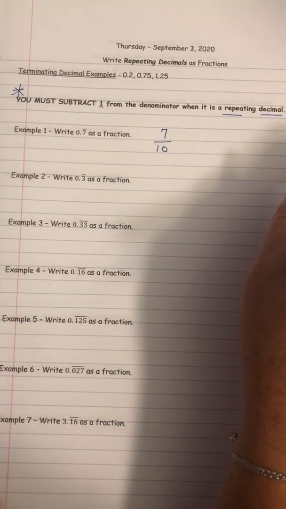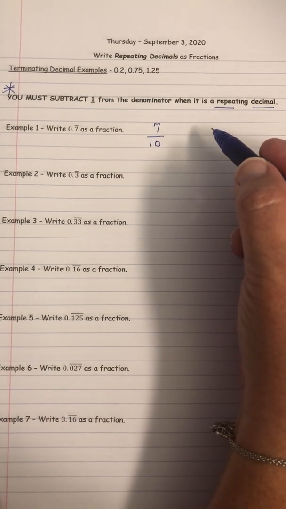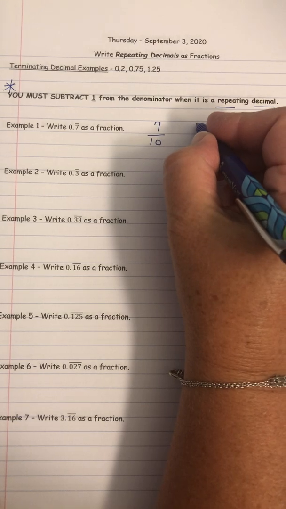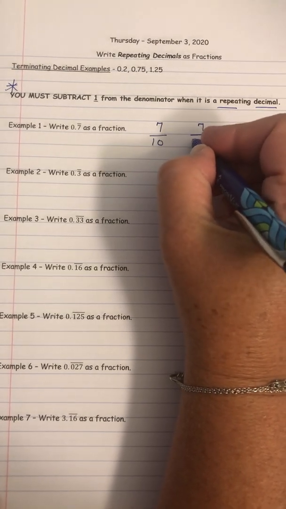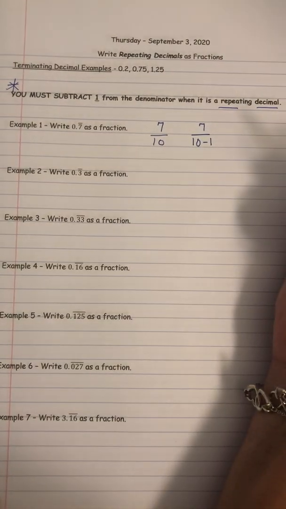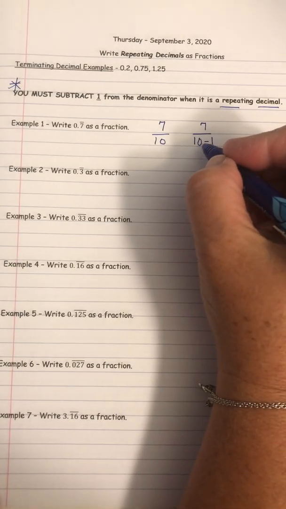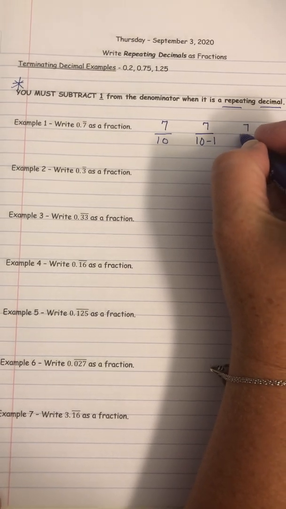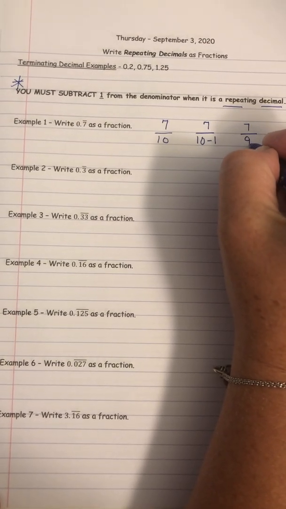Now, because of the steadfast rule that you must subtract 1 from the denominator, you would rewrite it as 7 and then 10 minus 1. There's the rule. You must subtract 1. So your answer would be 7 over 9.